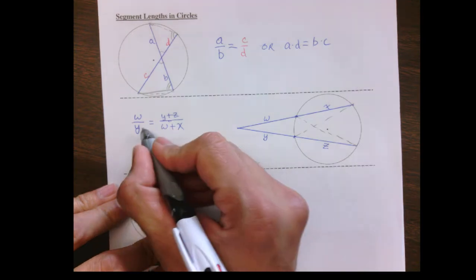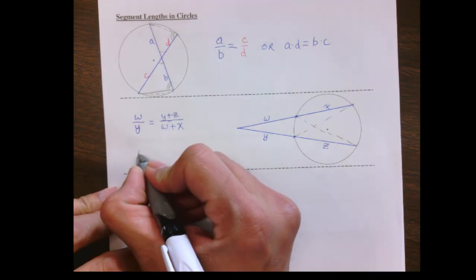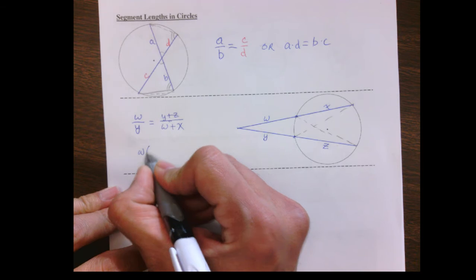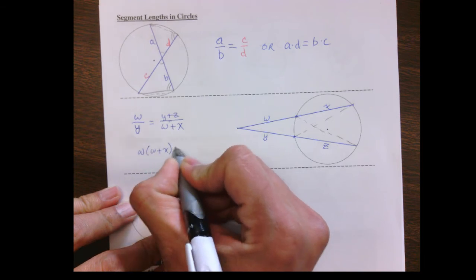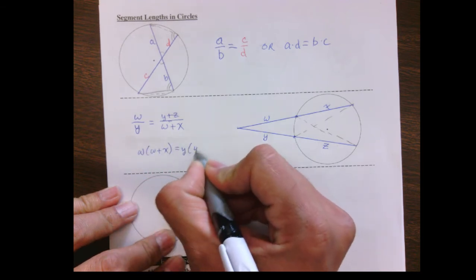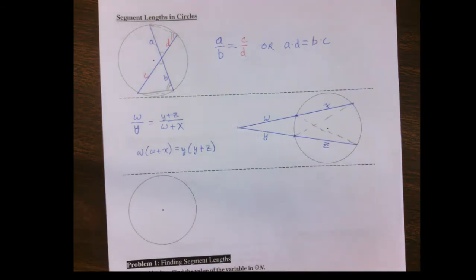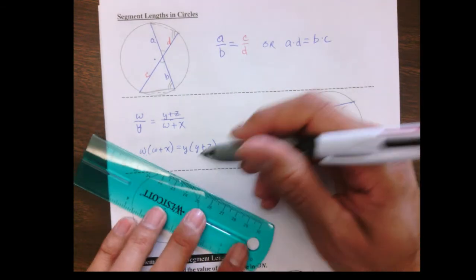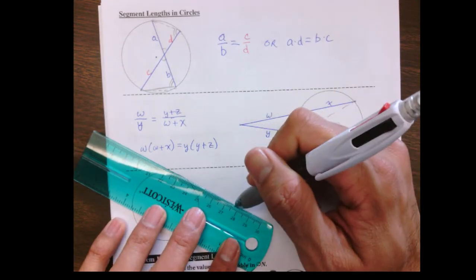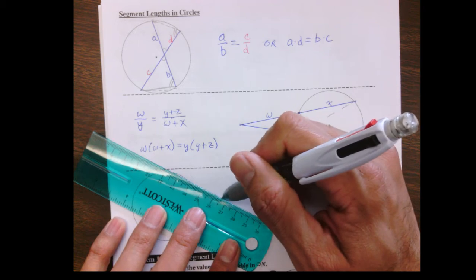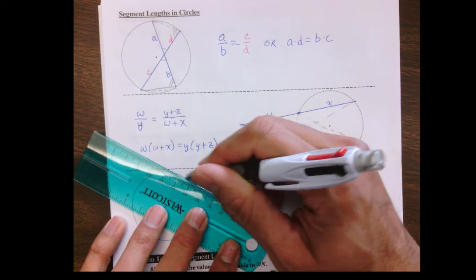And if we were to cross multiply again, we could also write this as W times W plus X equals Y times Y plus Z. It's really your preference, whichever one is easier to work with. And the last scenario here for the segment lengths is going to be a tangent line.